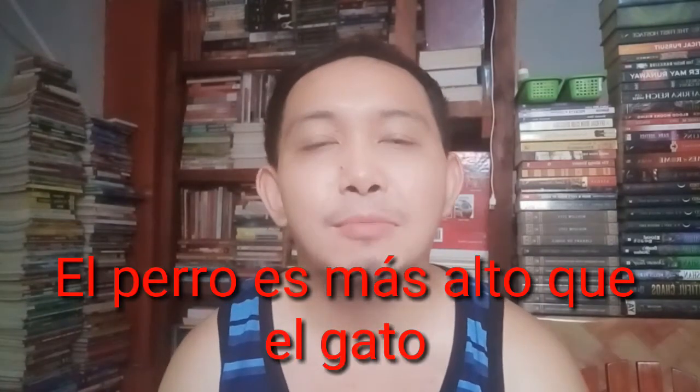The dog is taller than the cat. El perro es más alto que el gato. Más alto que. The comparative adjective is más que, and the adjective that we use here is tall. Alto. Más alto que. El perro es más alto que el gato.